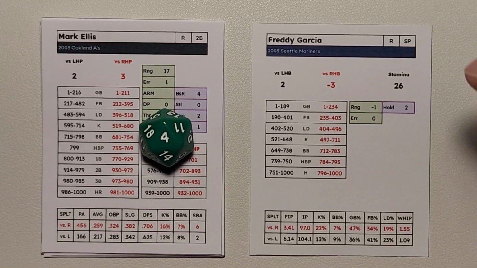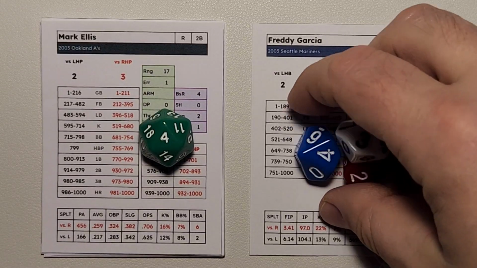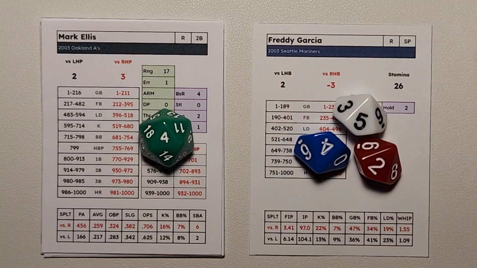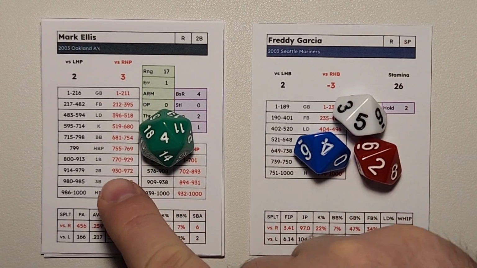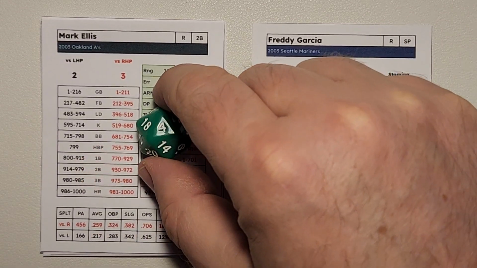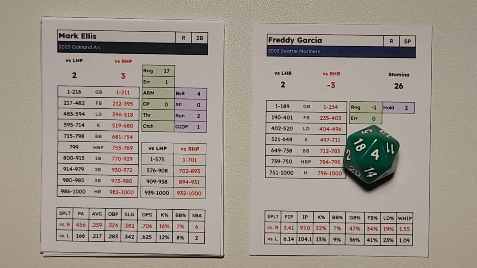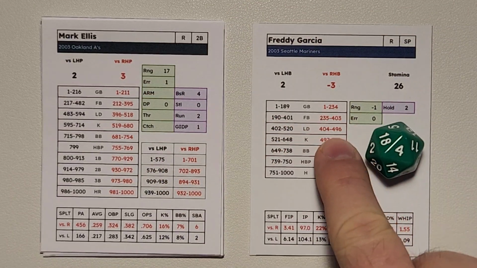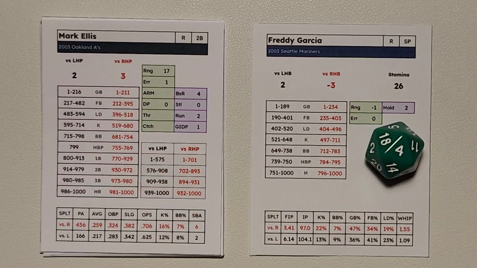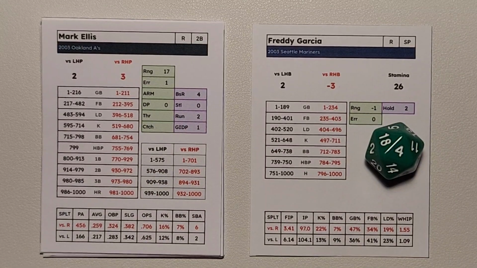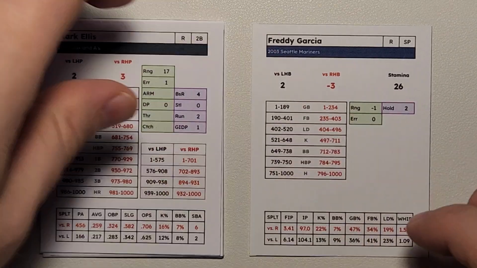What this determines is that when we roll our 3d10 dice, that number is going to come off of Ellis's card in this instance. In the first instance, it was going to come off of Freddie Garcia's card. And then you begin to look at these numbers here in order to find the play result. So let's do another batter.